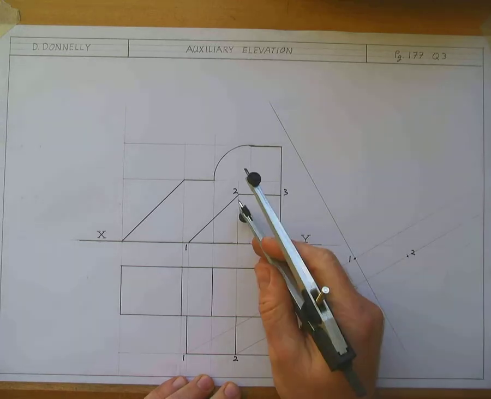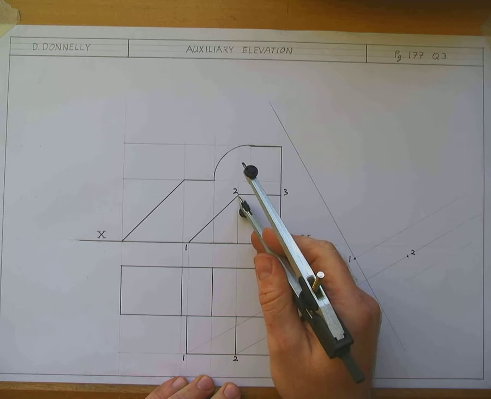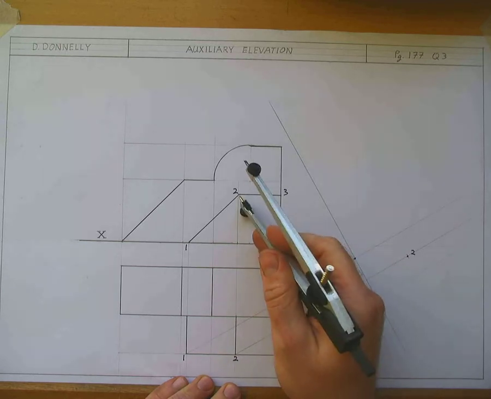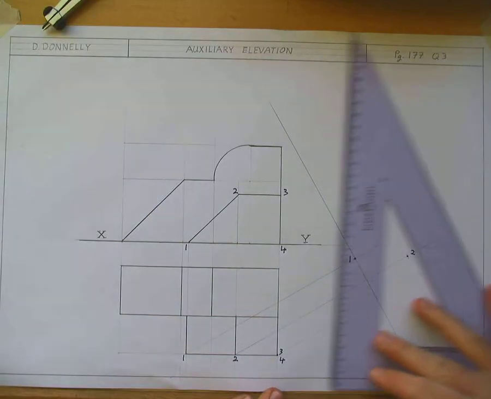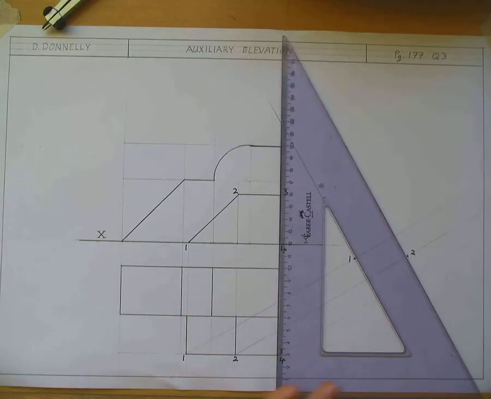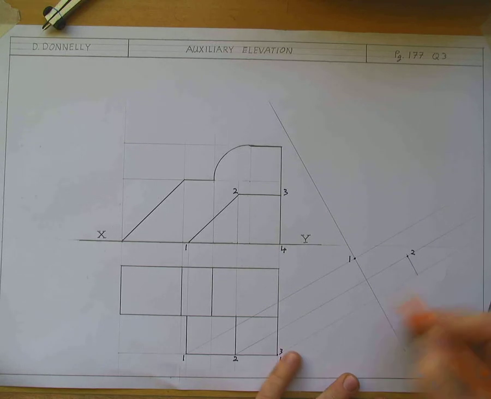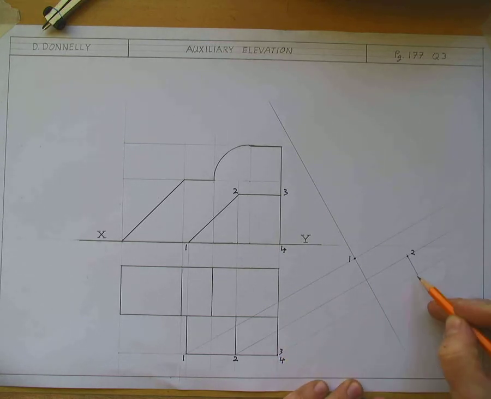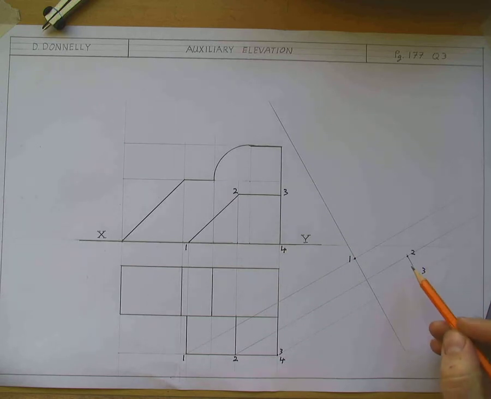Okay, but if you're looking closely and you want to make a bit of speed and be more efficient, you'll see that point 3 is actually already at the same height as point 2. So we don't actually have to take the height again. All we have to do is come back into our auxiliary elevation and come parallel to our x1, y1 line with a construction line across there, and where it meets the line that's looking from point 3 there, we'll get point 3. Either way is fine, but this way is more efficient, and this is the way you'll have to be working with more complicated objects.